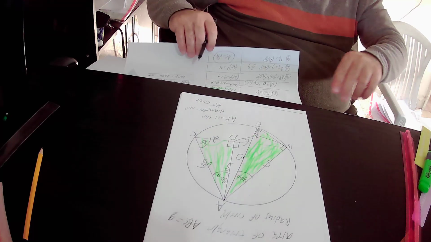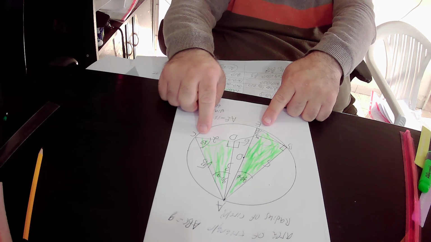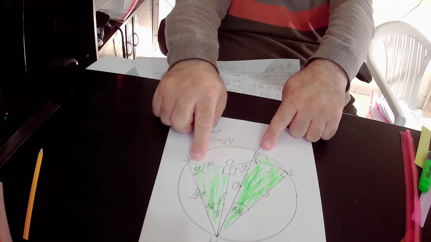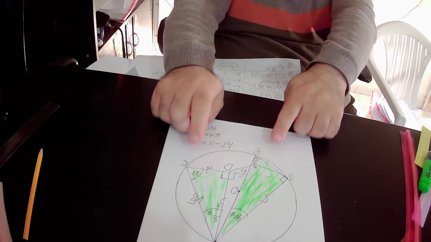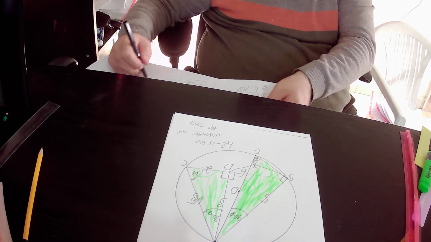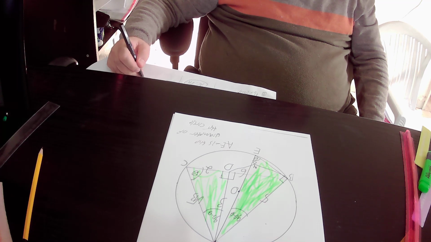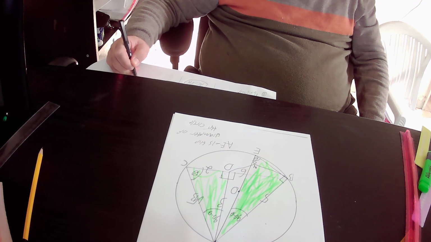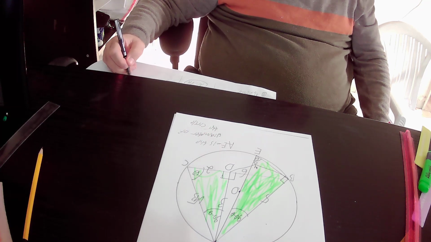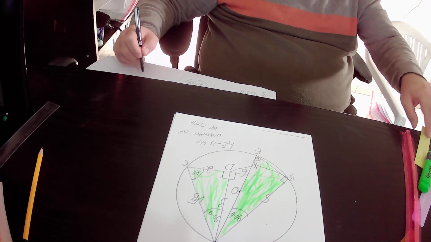In addition, those two angles are both equal to theta, therefore they are equal to each other. So angle AEB is equal to this angle, angle ACD, and they are both equal to theta.